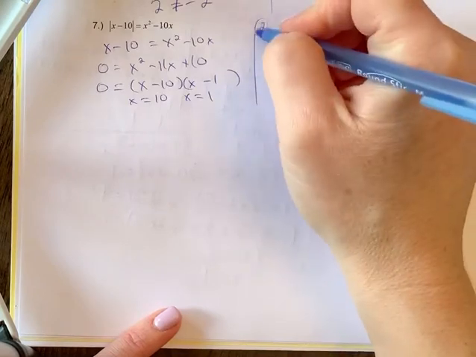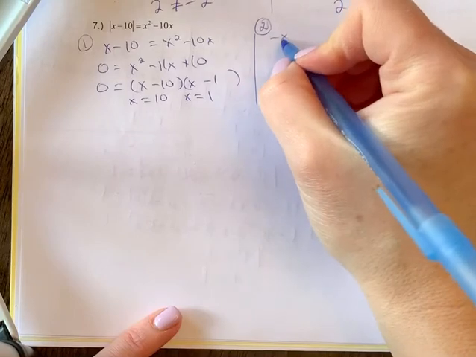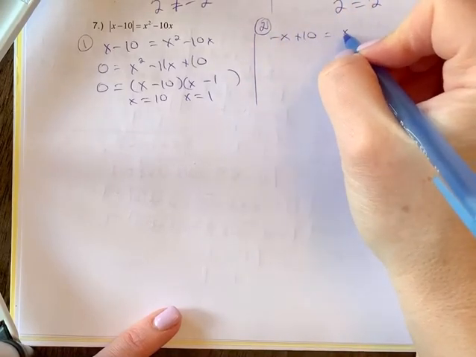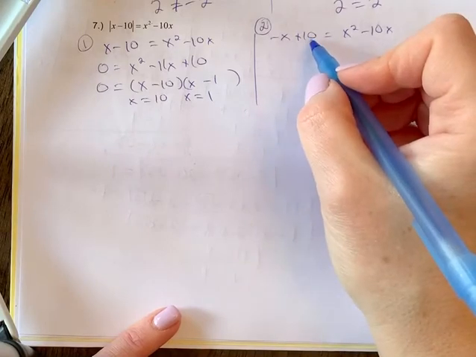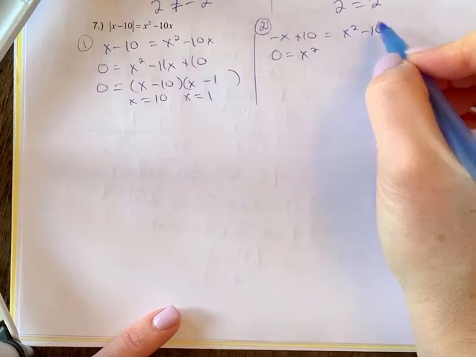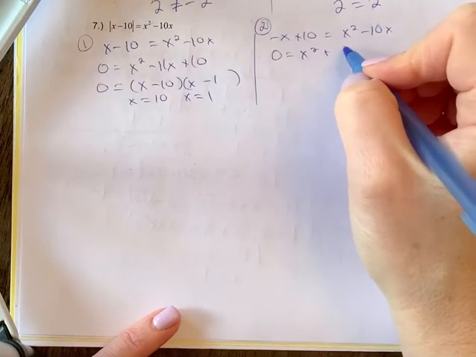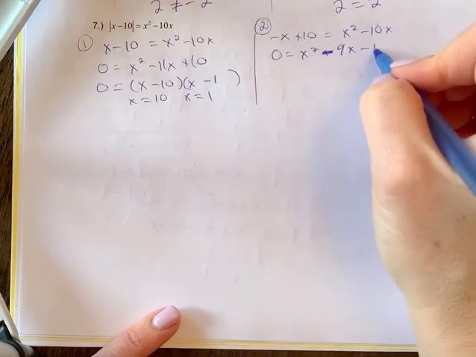Let's look at case 2 now. That was 1. We're going to bring a negative sign through there. So negative x plus 10 equals x squared minus 10x. So again, let's rearrange this. So 0 equals x squared. I'm going to move this over. So negative 10 plus x, oops, this should be minus rather, minus 9x. Move this over, minus 10.